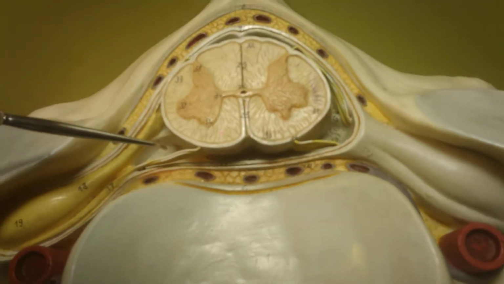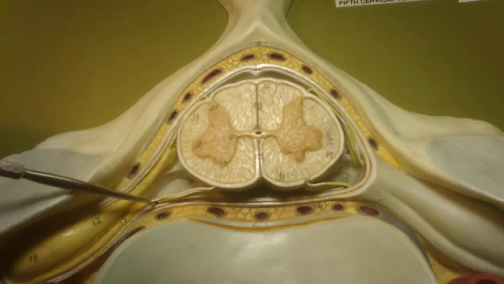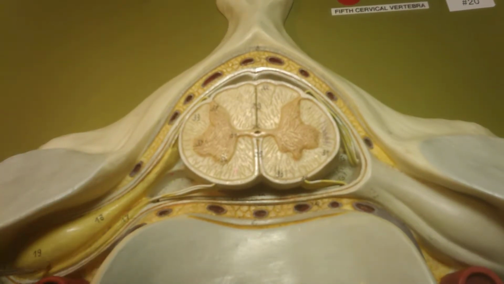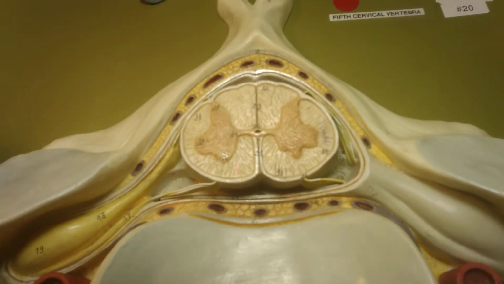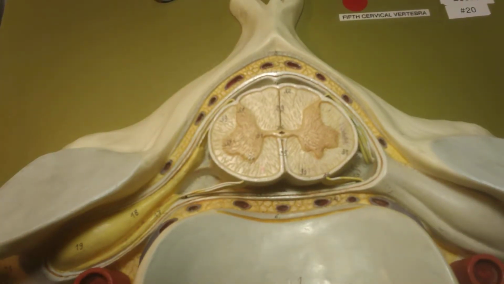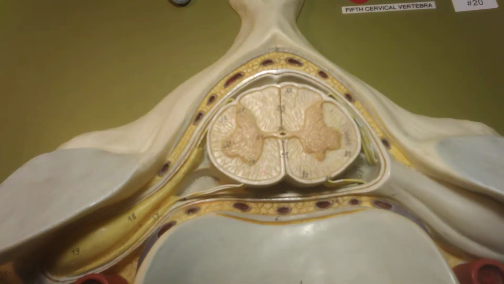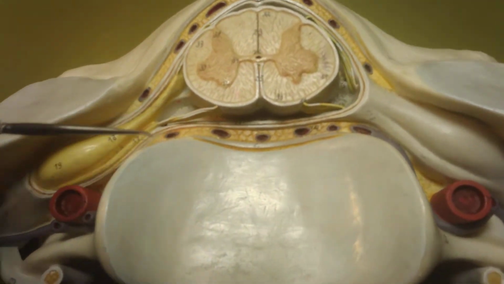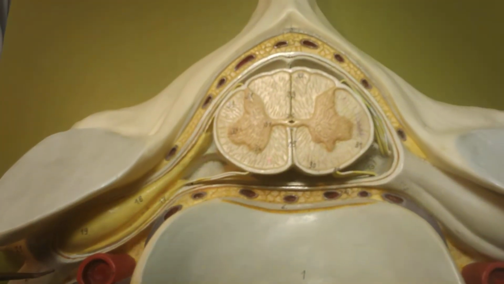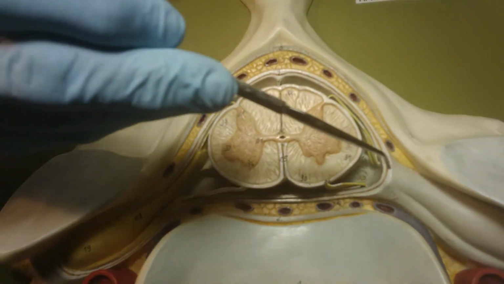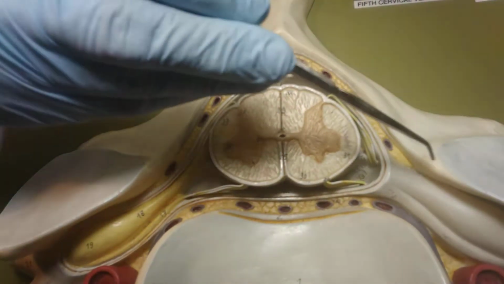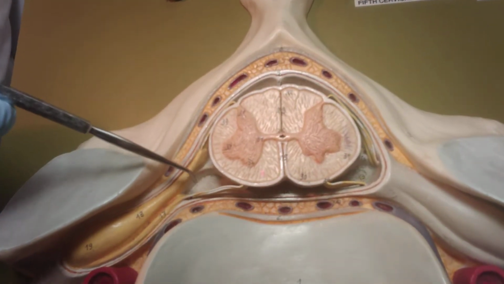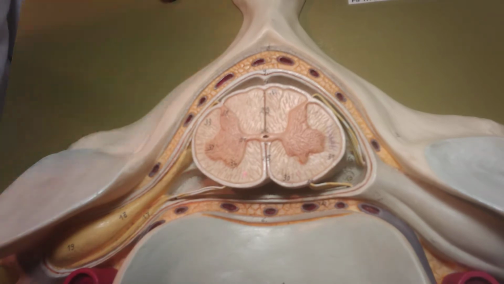As you see here, it does have a motor division and a sensory division, and it comes out in between the two vertebrae through the intervertebral foramina. We know there are 31 pairs of spinal nerves that emerge on each side of the spinal cord and supply organs and tissues at different levels of our body.